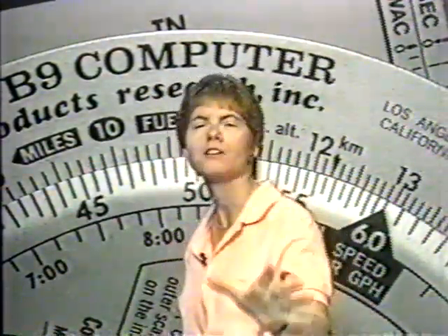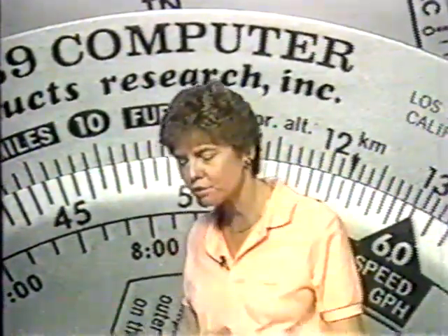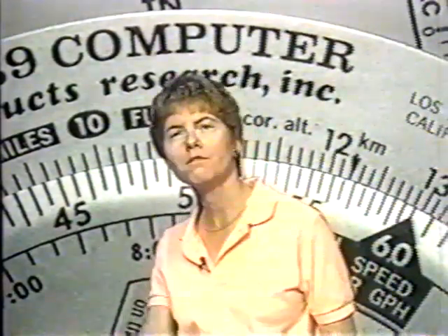The next thing we want to do is go to the circular slide rule side of the computer. And when you get to the circular slide rule side of the computer, what's the first thing you always put on that side of the computer? How fast? How fast goes first? And you say, well, gee, I don't know how fast I'm going. But sure you do, because you know that you covered 10 nautical miles in 5 minutes.